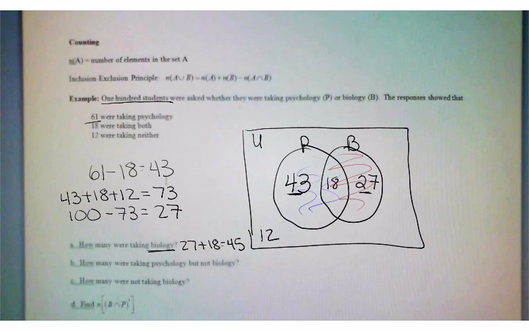How many were taking psychology but not biology? Well, those are the people who satisfy taking psych but not bio. How many were not taking bio? Okay, well, we can go to the Venn diagram and we can just find everyone who is not taking bio. So let's see, these 12 are not taking bio, so we'll count them. We can include these 43 who are not taking bio. If we look at the 18, they are taking bio, as well as the 27. So we have 55 students who are taking bio.